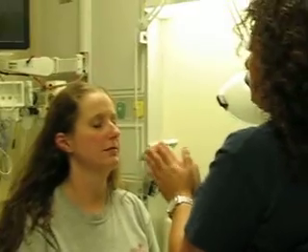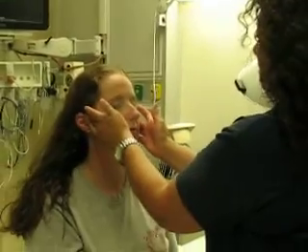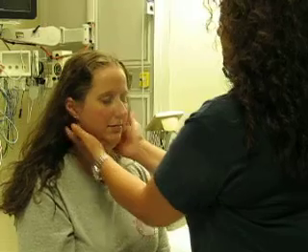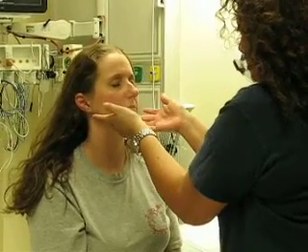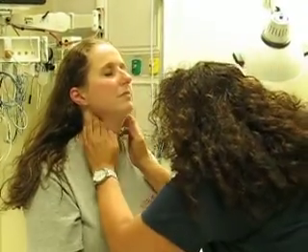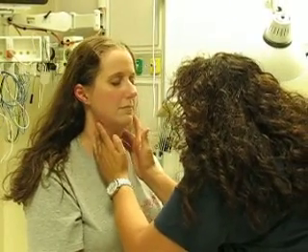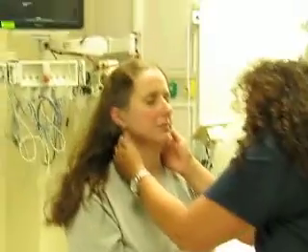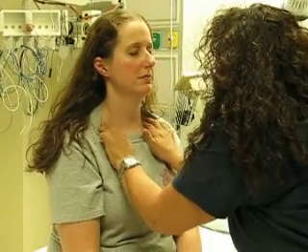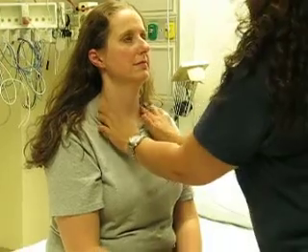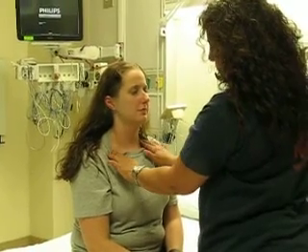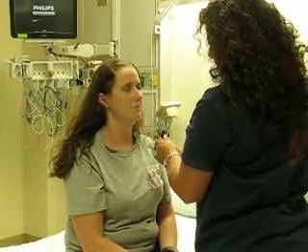When assessing the lymph nodes, I would assess the preauricular, the postauricular, the occipital, the tonsillar, submandibular, submental, the anterior cervical, posterior cervical, and supraclavicular. Relax. There you go. Okay? When assessing the patient's lymph nodes, what I'm looking for is any enlarged lymph nodes that are signs of infection. Then we move on to the TMJ.